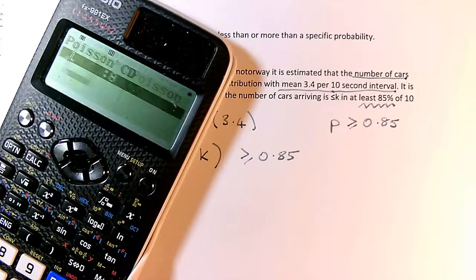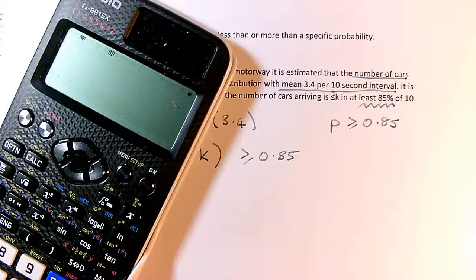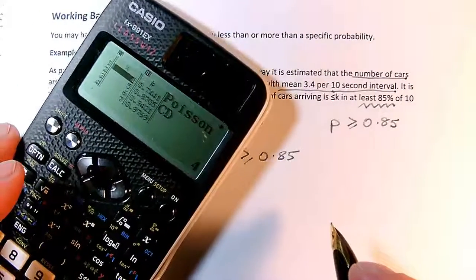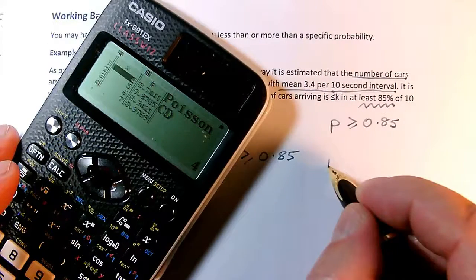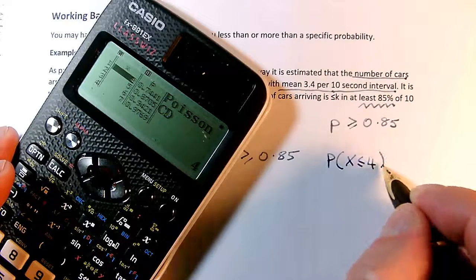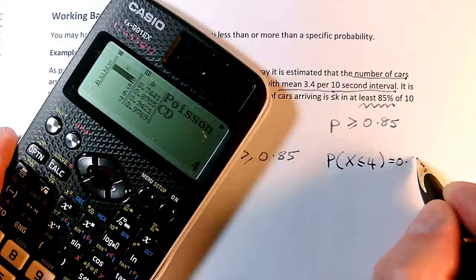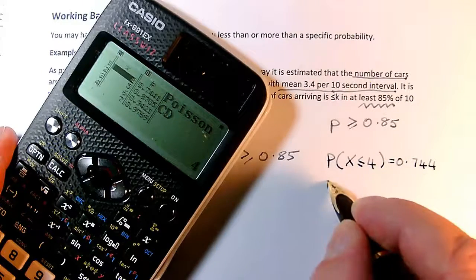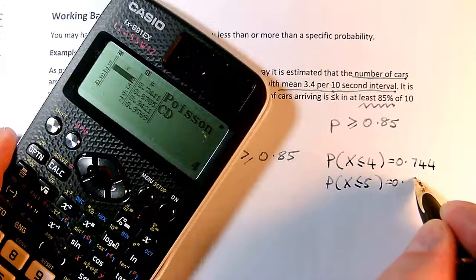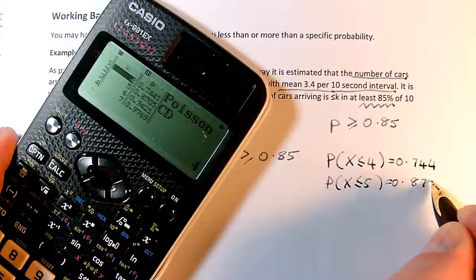Now if I press equals, I just need to give the mean, which is 3.4, and then it will cleverly work out all of those values for me. I press equals. Here they are in the table, and I need to get my probability higher than 85%. And I need to show the value on either side. In fact, the only two I need to state are the probability of X being less than or equal to 4, that top value, which is 0.744, and then the probability of X being less than or equal to 5 is 0.8705. So 0.871, we think.